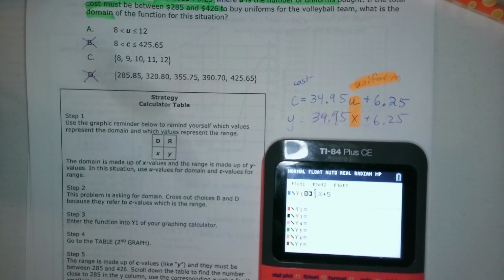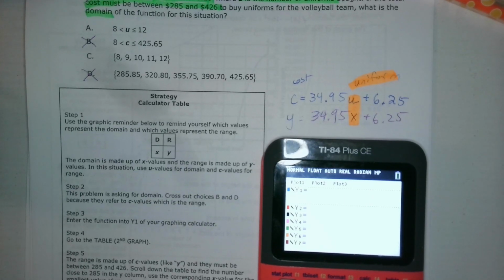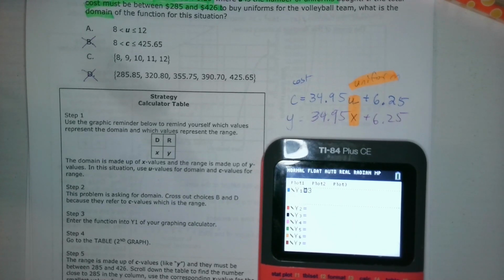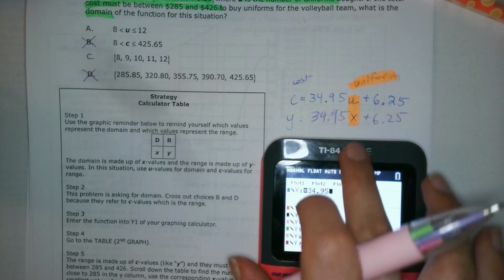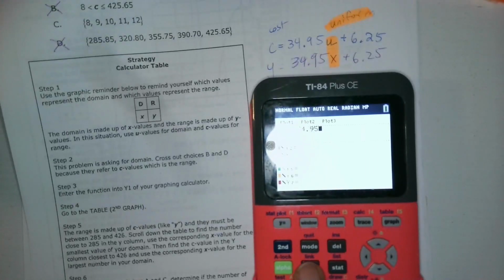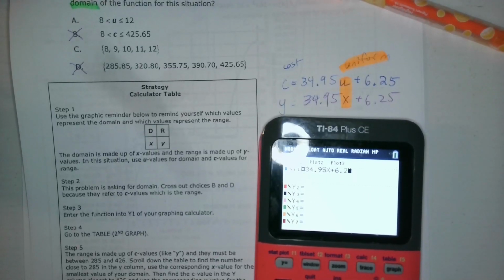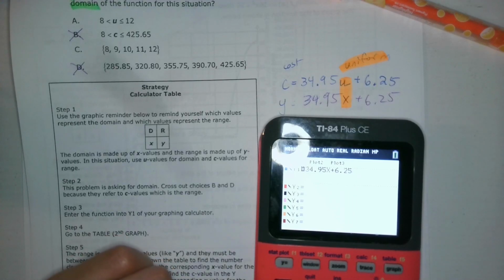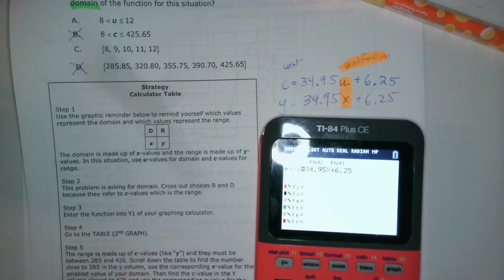So I'm going to go ahead and do Y equals. Oh, I didn't clear this calculator. It's okay, just clear this. And now what I'm going to do is type in 34.95. But instead of U, we're going to use the X. So that's this button right here. And then it's plus 6.25. Also, actually, let me turn down the brightness. Okay. Hold on, I'll do that later.